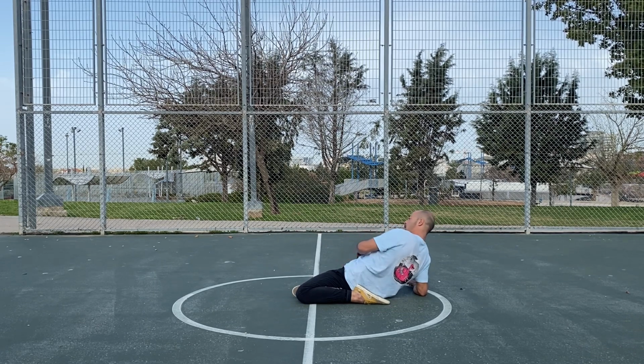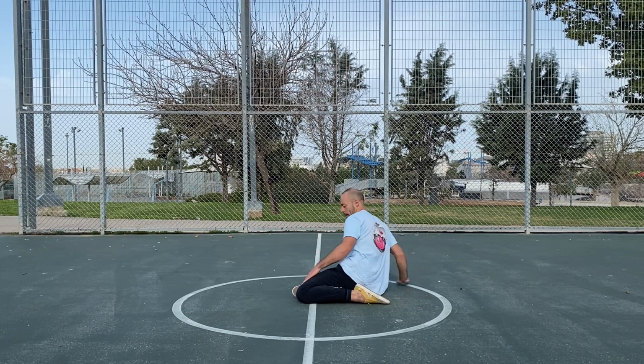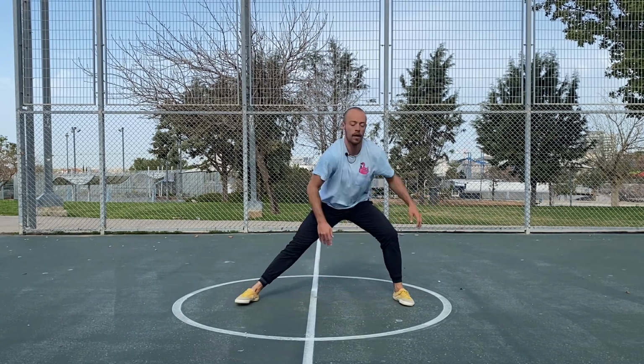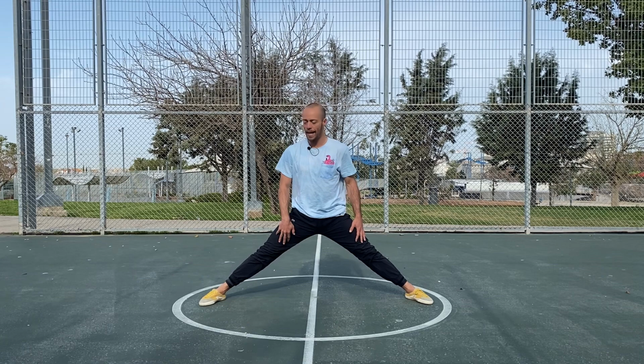Rotate your hips to PPT. You'll feel a nice stretch at the leg. And then now I want you to get into your maximum split and get your butt back.